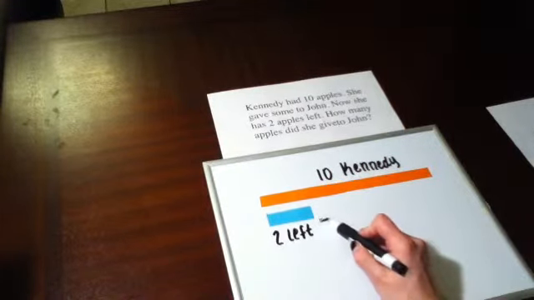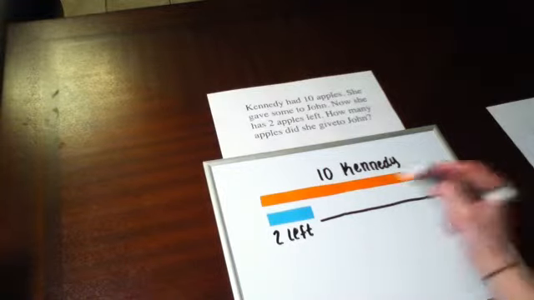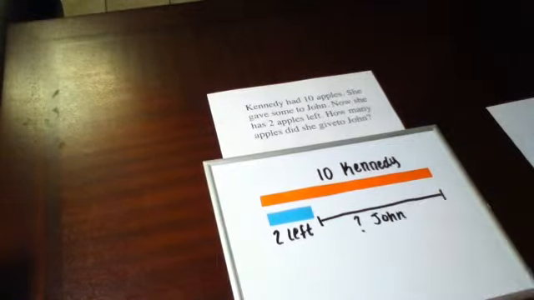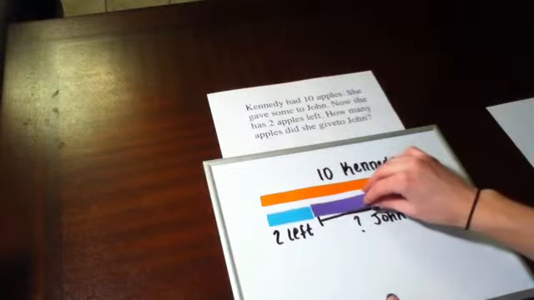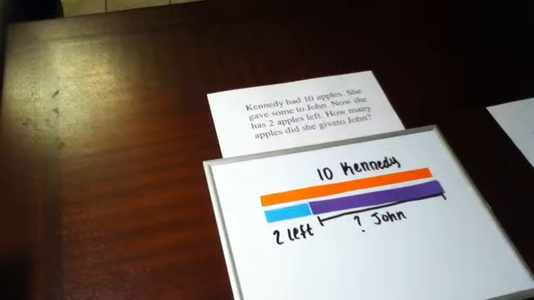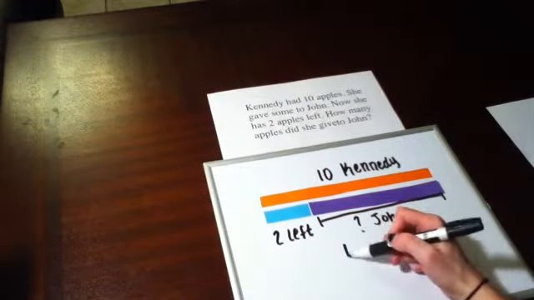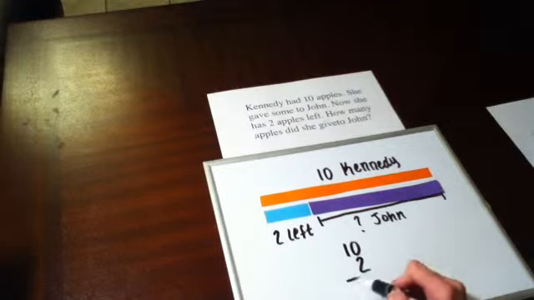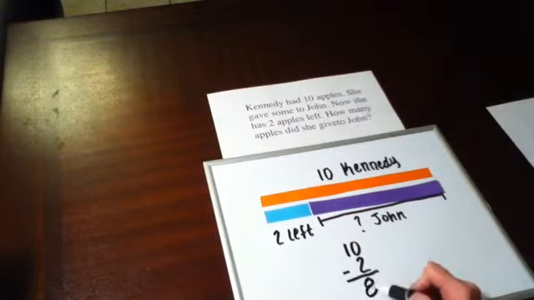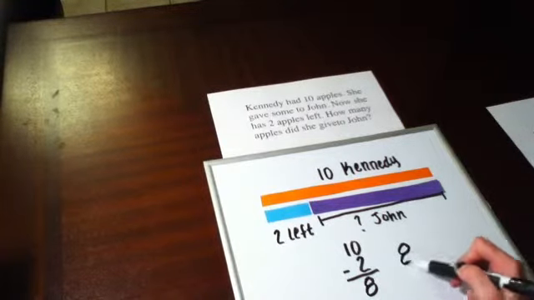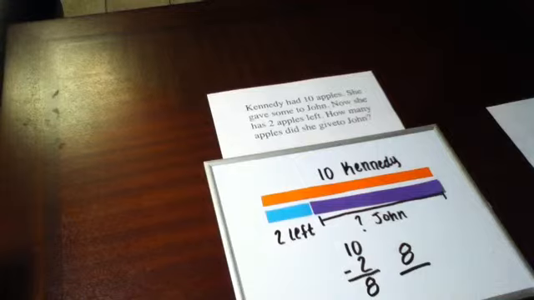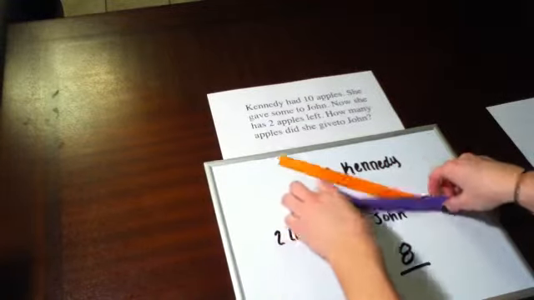So what we're looking for is this part right here. It's our question mark, and it's how many she gave to John. So we can put a strip in to show that that's what we're looking for. And we can see that these 2 pieces equal 10. Now since we're looking for this, we know that we're going to subtract 2 from 10 to figure out what John's piece is. And we know that this is 8. So 8 would be how many apples she gave to John. And if we put 8 right here, we can see that 8 plus 2 equals 10, which is what Kennedy started with.